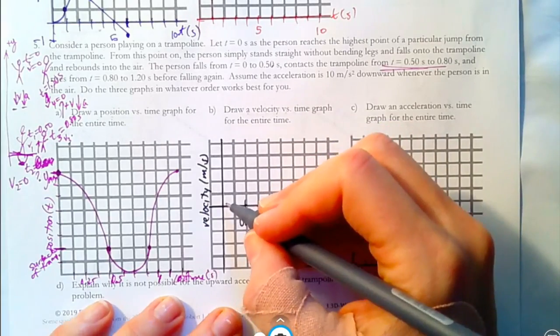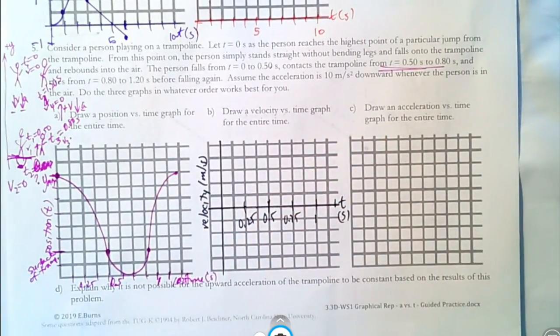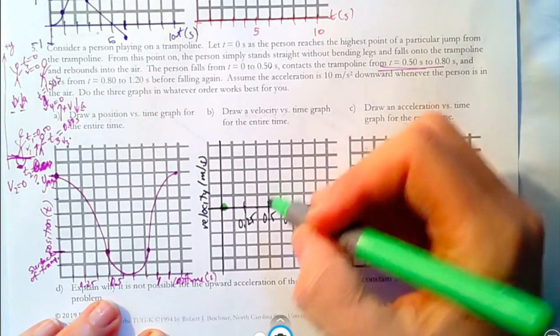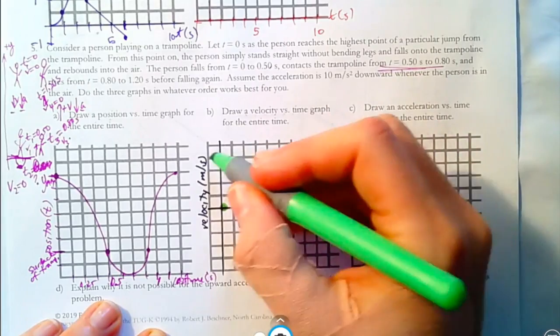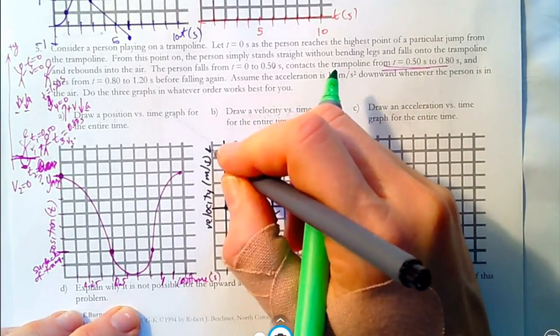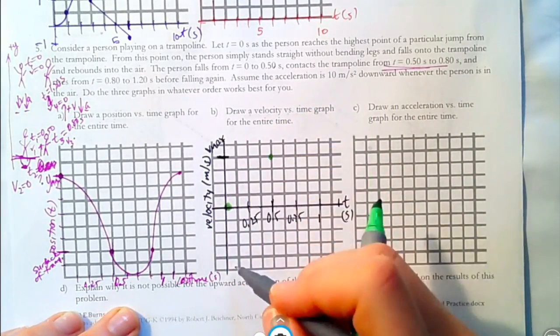So we said that she starts at rest. Let me use a highlighter. I think it'll be easier to see. So she starts at rest here. And then at 0.5, she's at a maximum speed. We'll just put that here. I don't know what that is. Oh, but I made a mistake because this is positive Vmax.